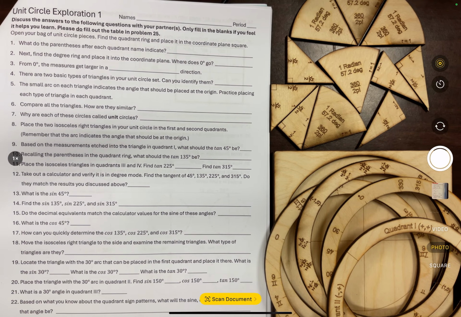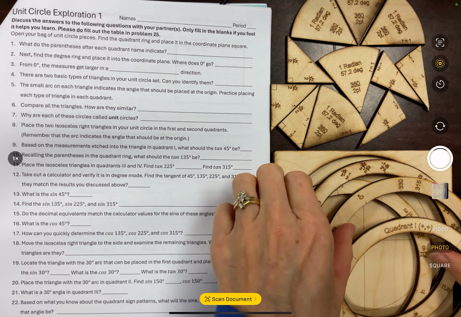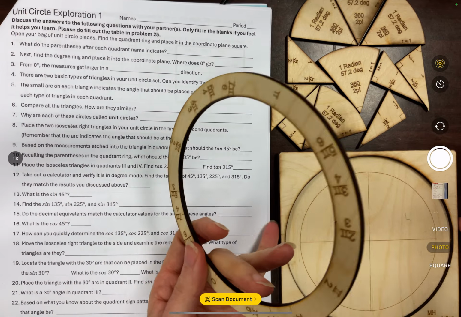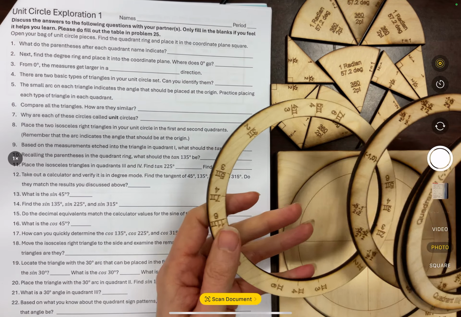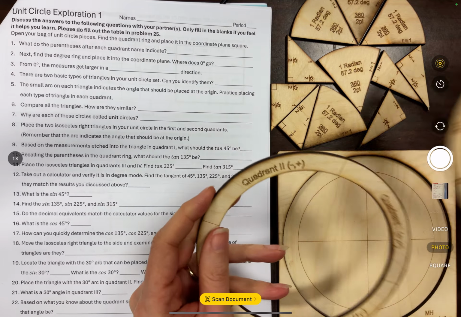Okay, so today we've got a unit circle exploration, and we have some toys. So we're opening up our bag of unit circle pieces, and it says to find the quadrant ring and place it in the coordinate plane. So there is a frame here for us. We have 4 rings and lots of different pieces. We're going to grab the quadrant ring.